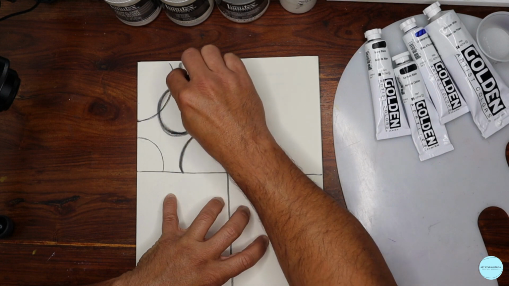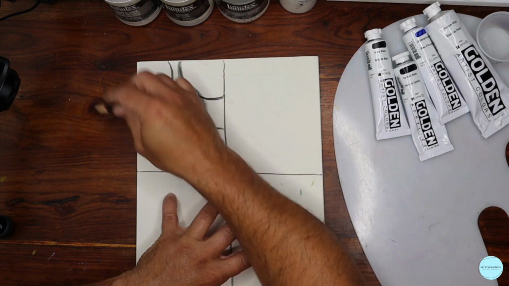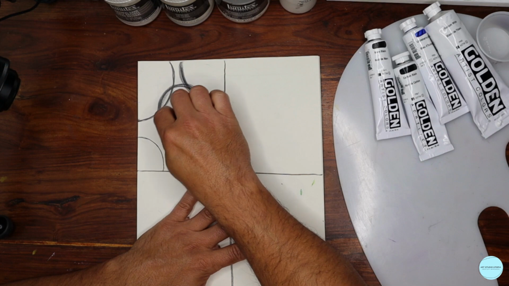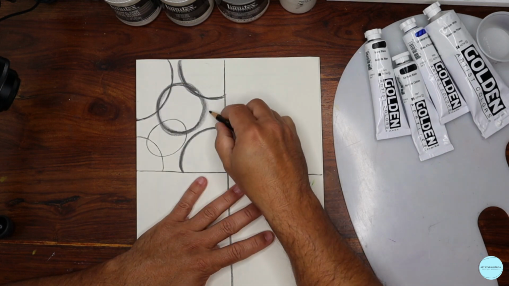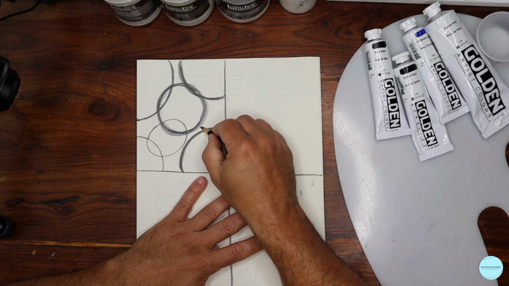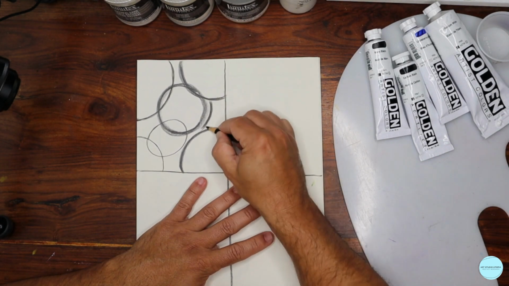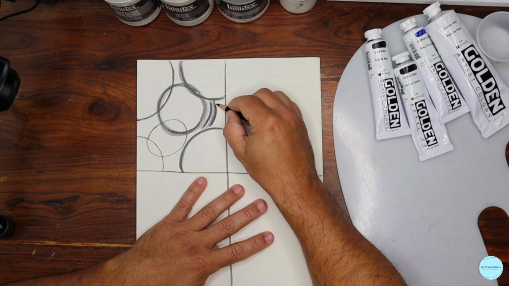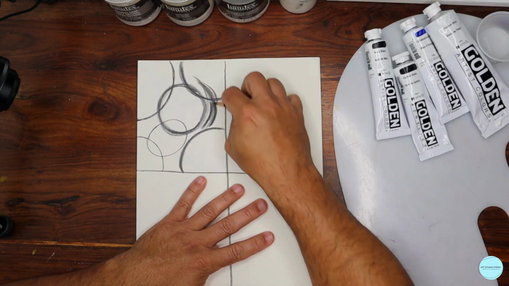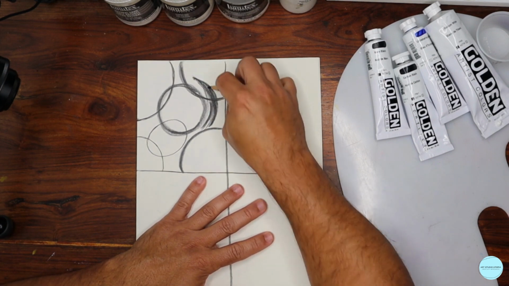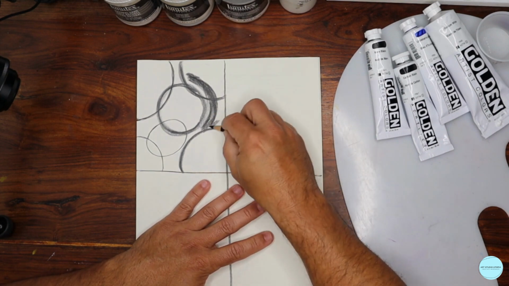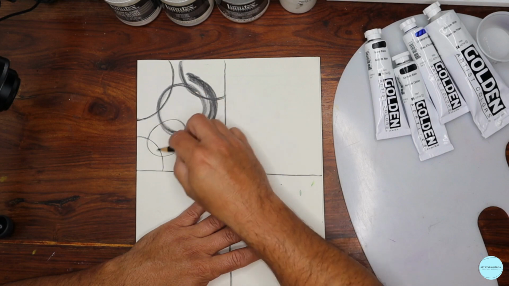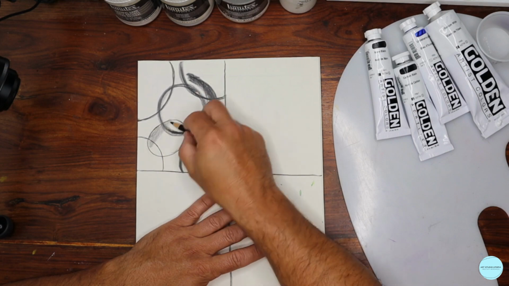I know it's difficult with me talking in your ear, but I'm doing this as a guide just to see where it goes. And kind of simplifying. I know I'm supposed to be geometric, but I want to add a little bit of gesture to it. I feel it. Maybe a little bit of value.